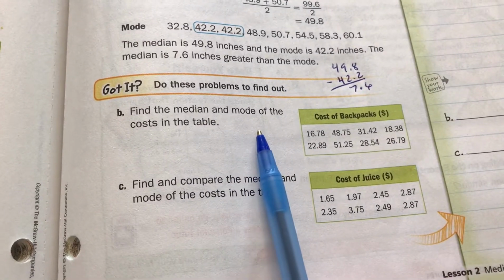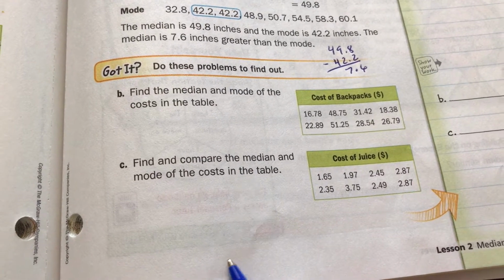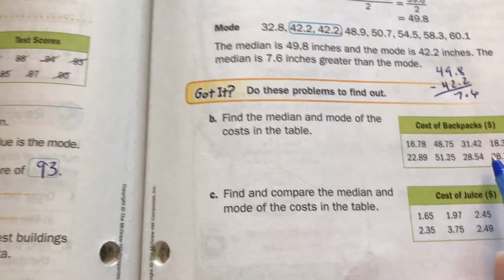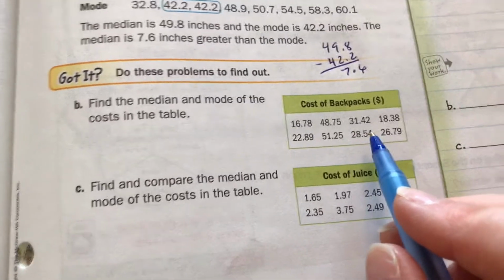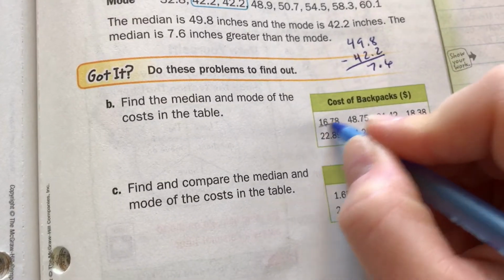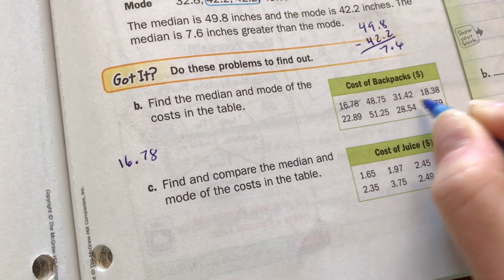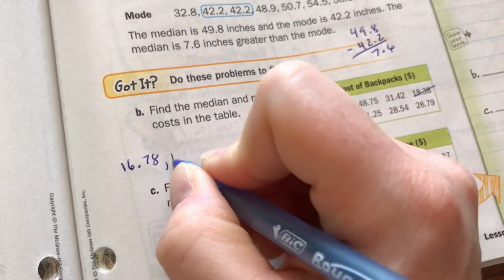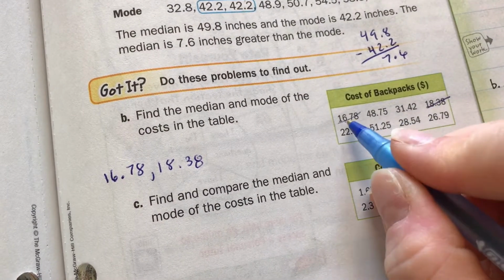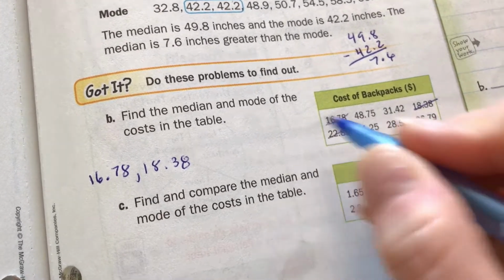We have to find the median and mode of the costs on this table, and then here we have to find and compare the median and mode of the costs on this table. So it's a little bit trickier because we have decimals that we need to put in order. So let's find the smallest one. I'm seeing 16.78. All right, then there's an 18. So remember, we're comparing first to the left of the decimal. Okay, 18. Let's go into the 20s.